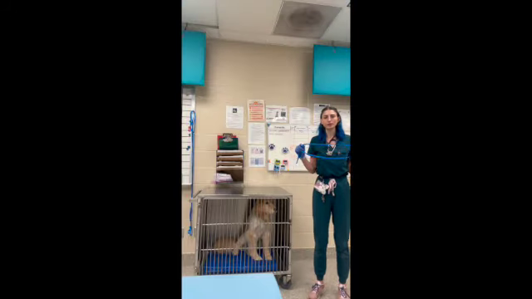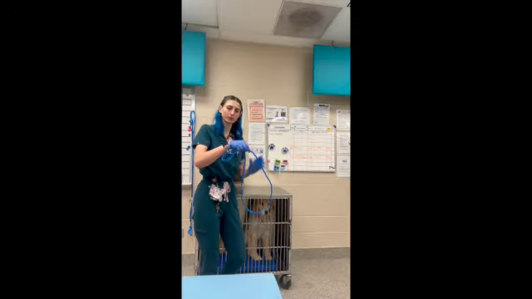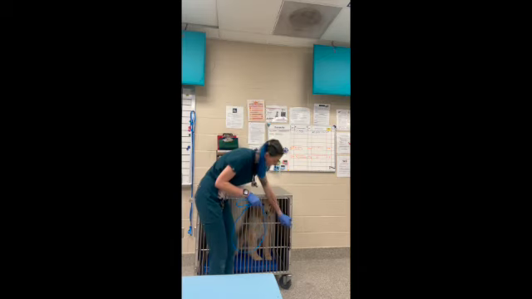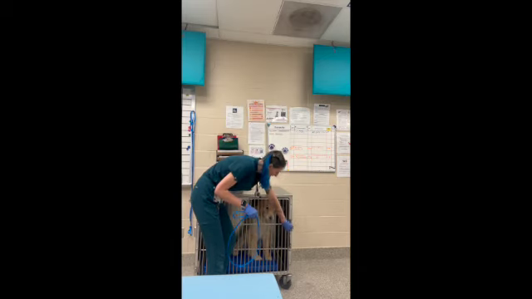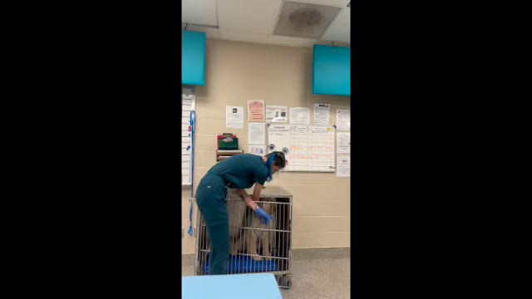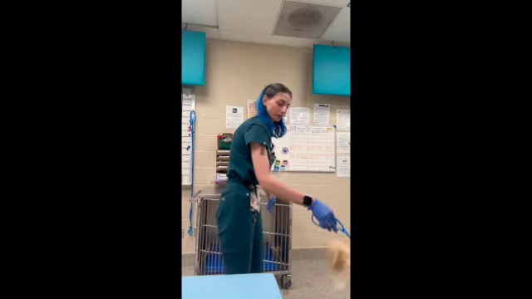So I have a slip lead here. I'm going to open my slip lead up so it's a nice big hole for my patient's head and neck to fit through. I'm going to gently open the door, and I'm now going to slip the lead over the top of the head, tighten it, and let the patient out of the kennel.